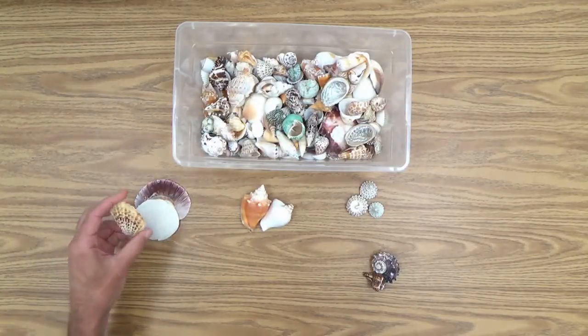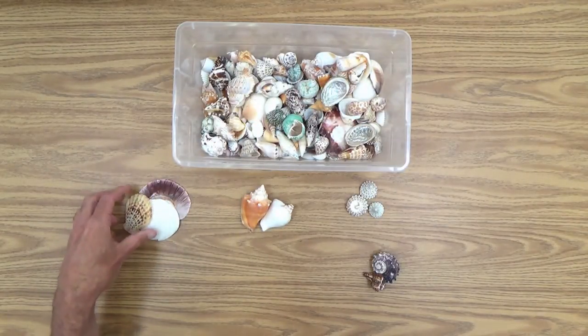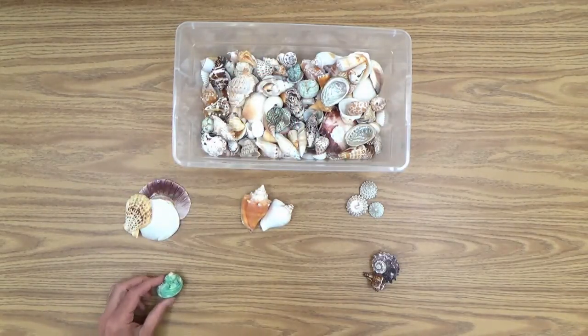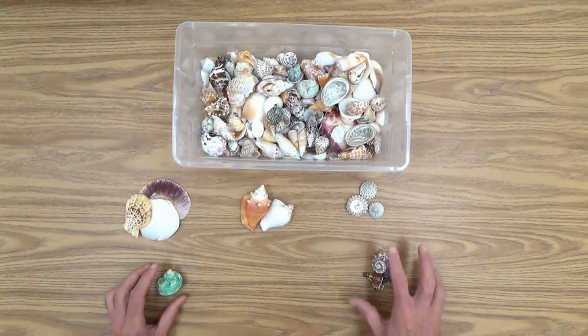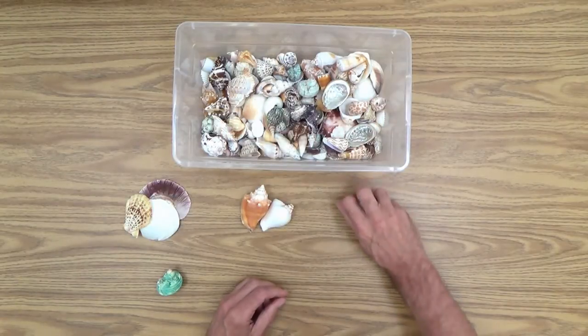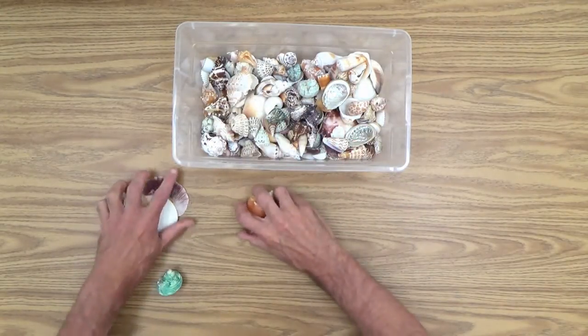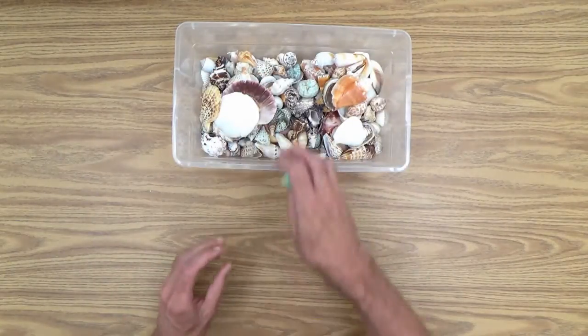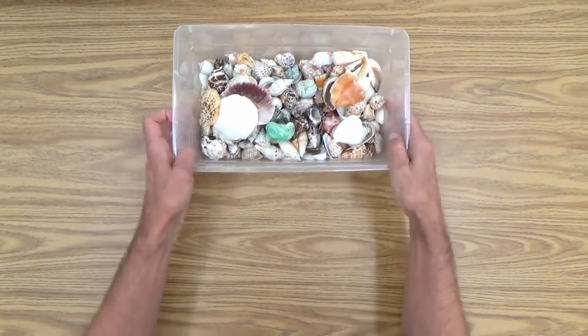Here's another flat shell. And here's a pile. We can make ones with bluish tints. And I think I'll stop right there. And that's a great activity, sorting a collection of seashells with your child. So I'm going to put that off to the side here.